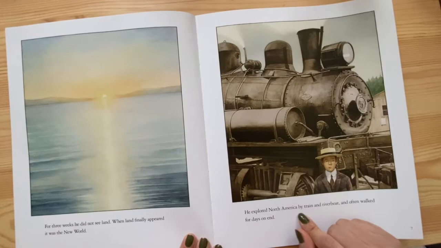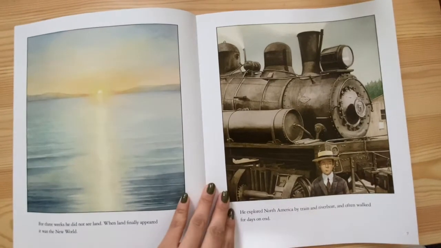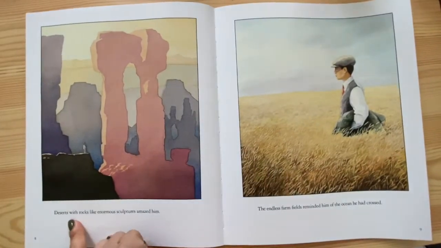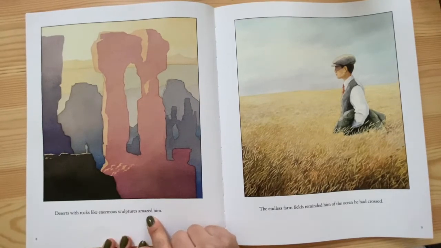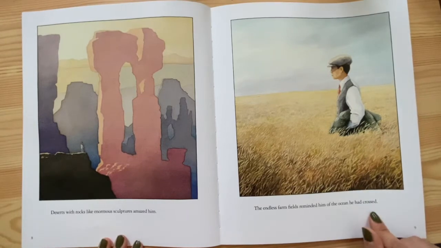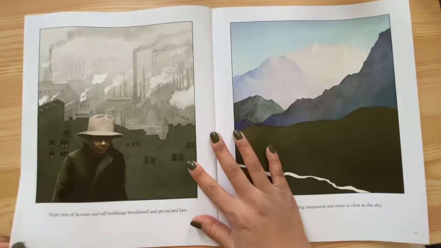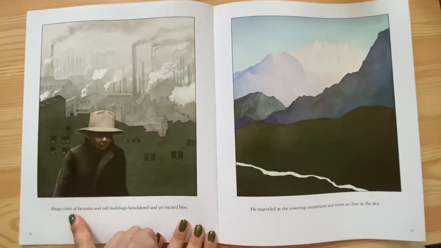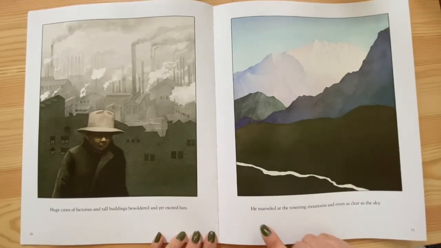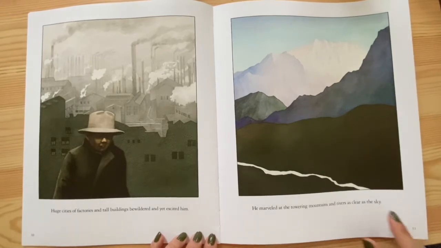He explored North America by train and riverboat and often walked for days on end. Deserts with rocks like enormous sculptures amazed him. The endless farm fields reminded him of the ocean he had crossed. Huge cities of factories and tall buildings bewildered and yet excited him. He marveled at the towering mountains and rivers as clear as the sky.